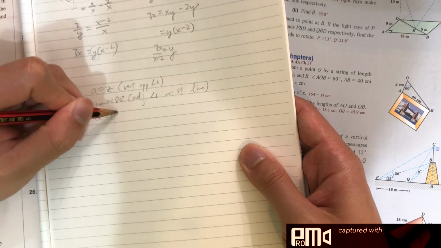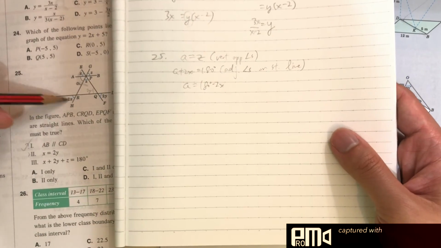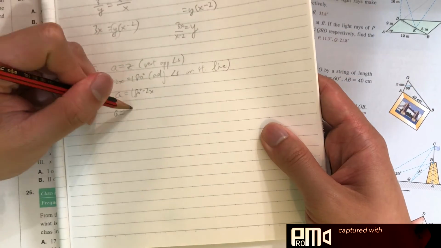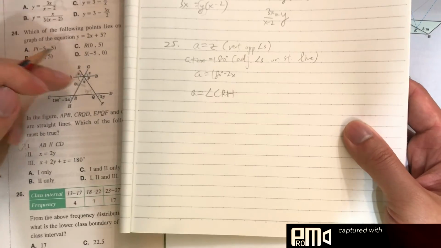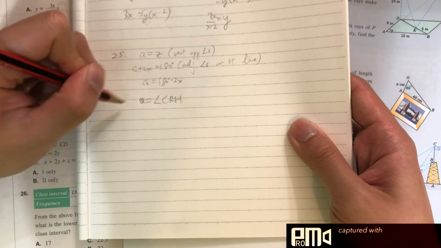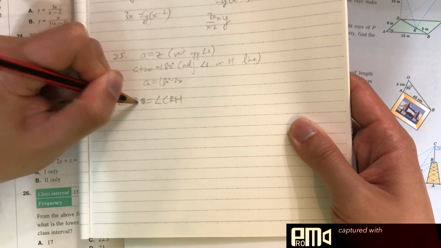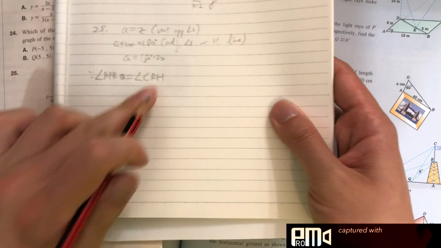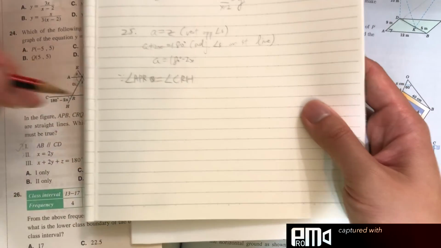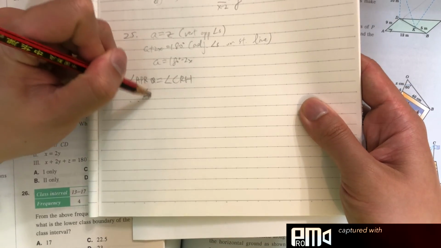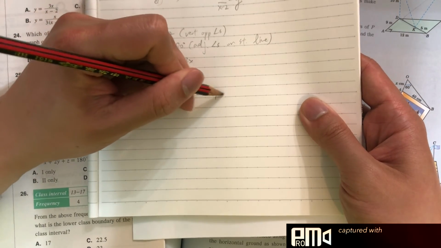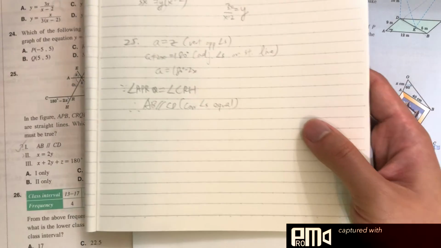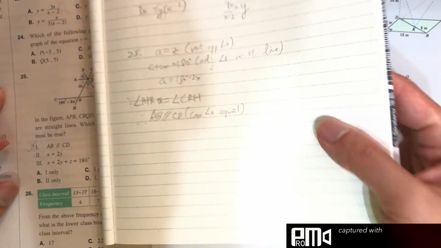So A is 180 minus 2x, same as this angle. A equals angle APR, because these are the same, they are 180 minus 2x. So AP parallel CD, corresponding angles equal, the last step. This is correct, but I don't write it in MC, okay?